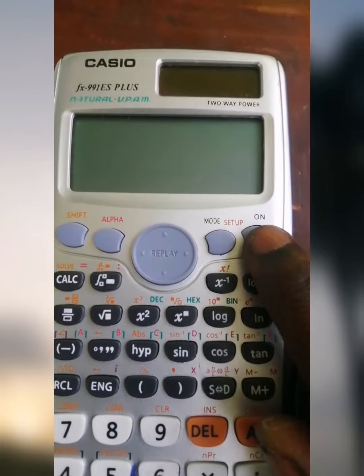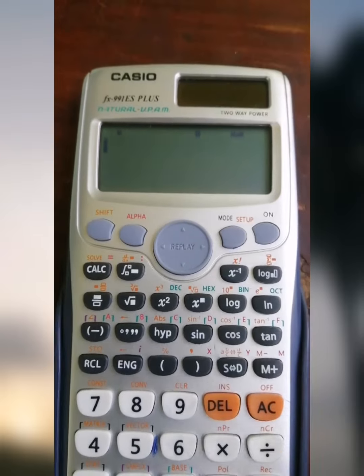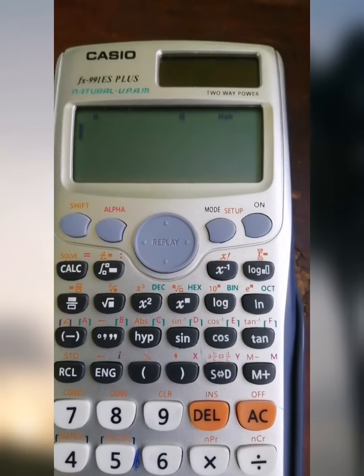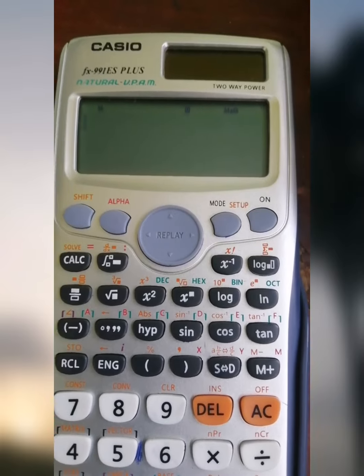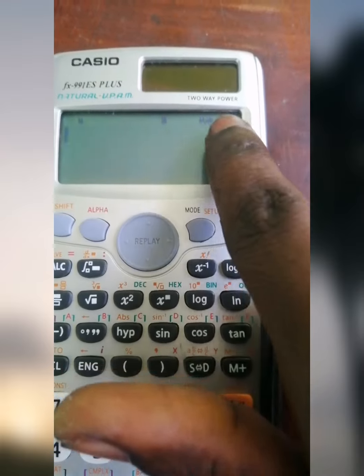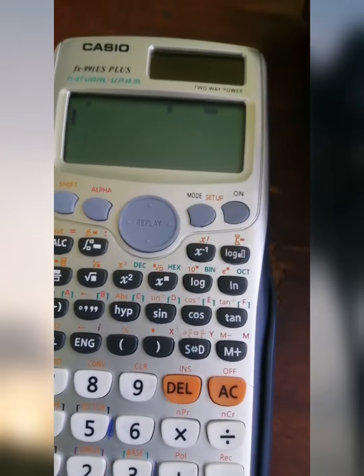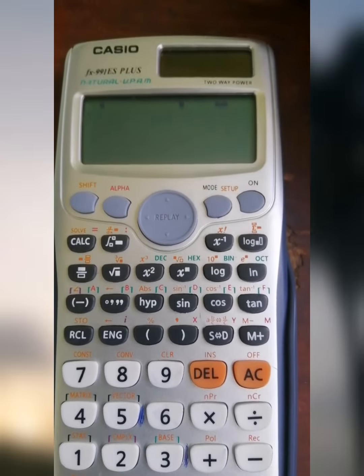Now first, let's see how we can turn on the calculator. You turn on the calculator from here. As you turn on the calculator, everything appears. Note that on a normal calculator, there must always be an M here, a D here, and a Math here. If yours is different, I will teach you how to reset it to a normal calculator.